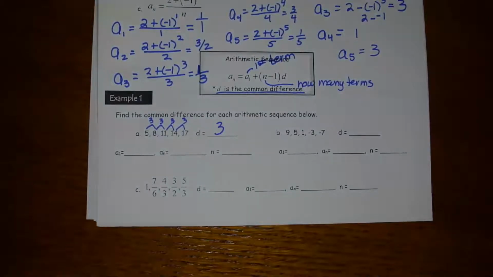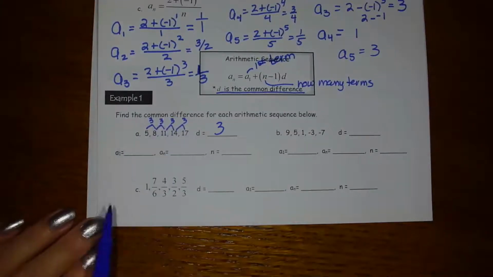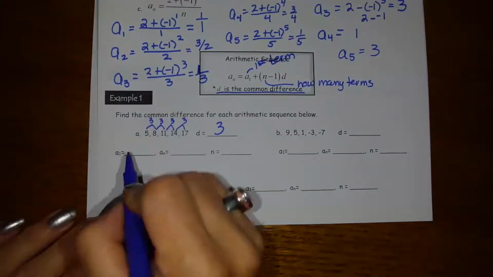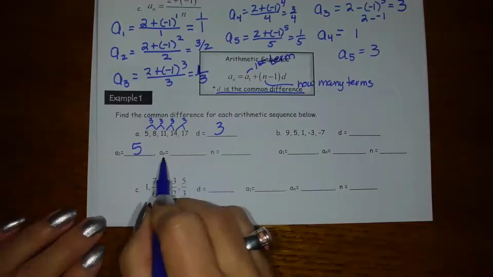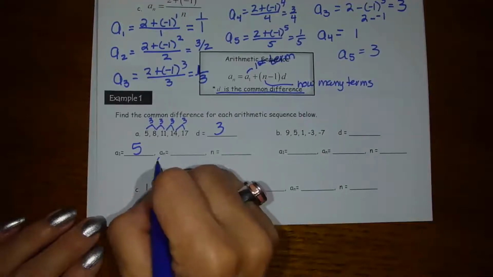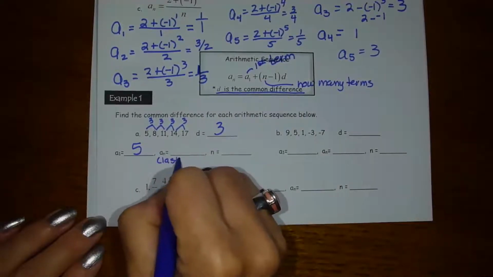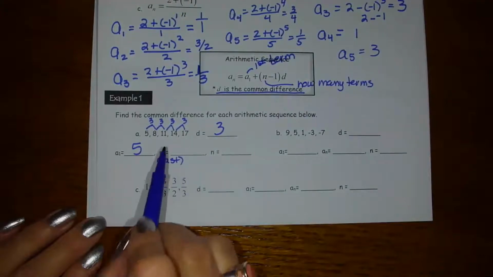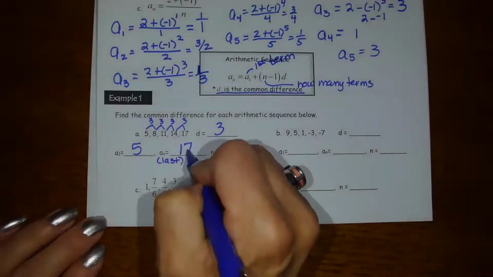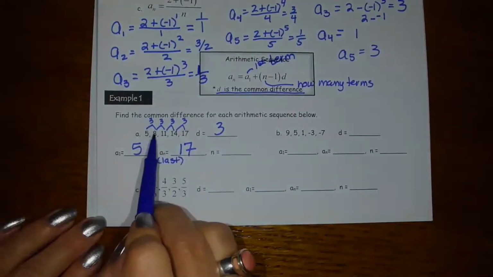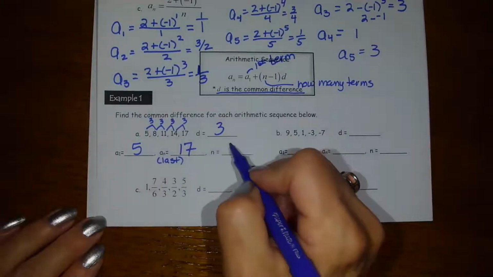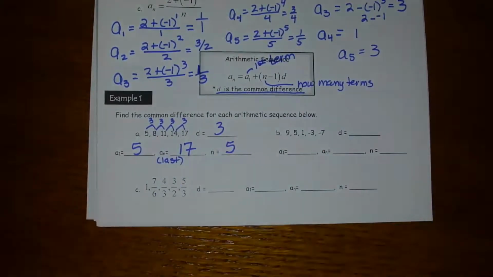To be arithmetic, it's got to be the same number. It can't change. A1 would be what? 5. AN refers to the last term. So in this particular one, AN is 17, and N is 1, 2, 3, 4, 5. Does that help you figure out what all these little variables stand for?